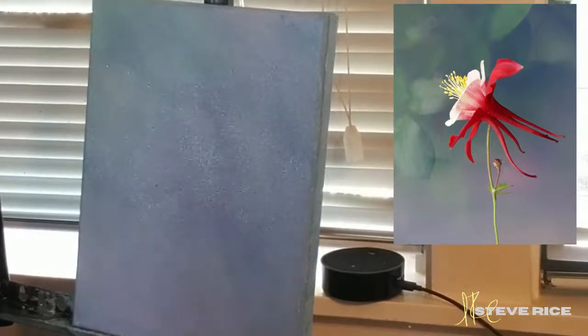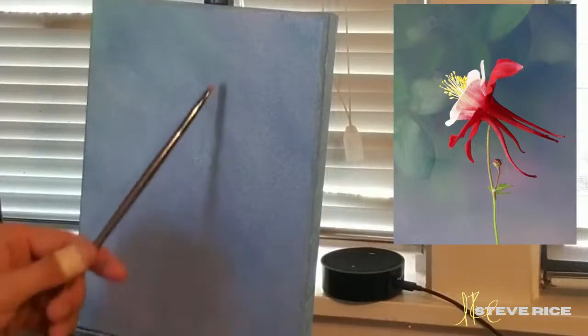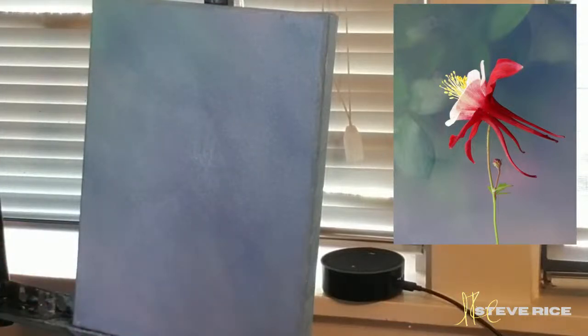All right, so we need also some brown, a little burnt umber, and probably more ultramarine blue, because those will give us the colors in the shadows of the flower.